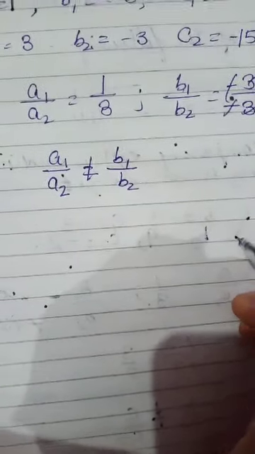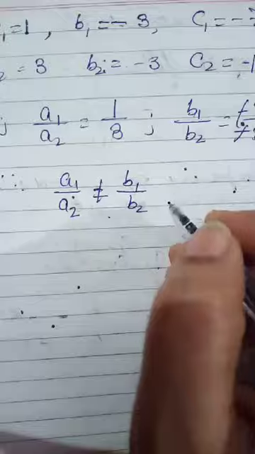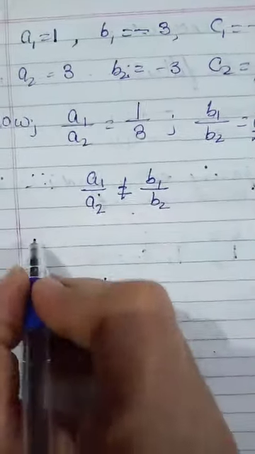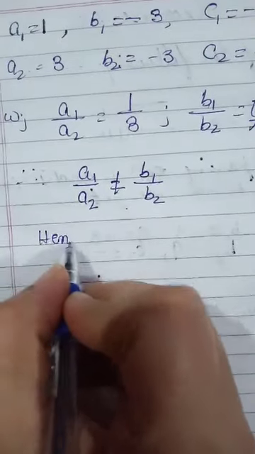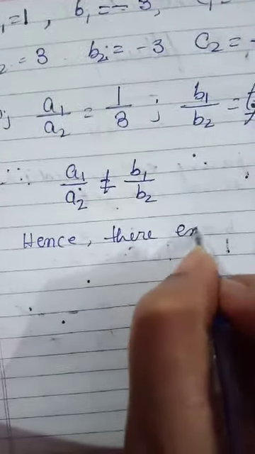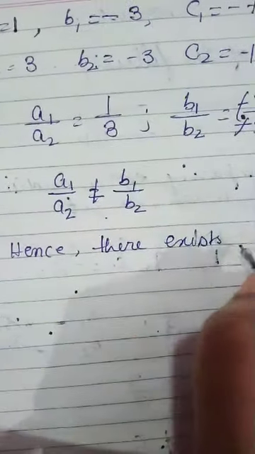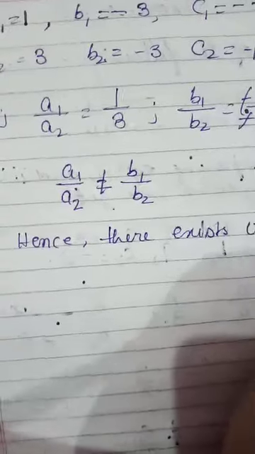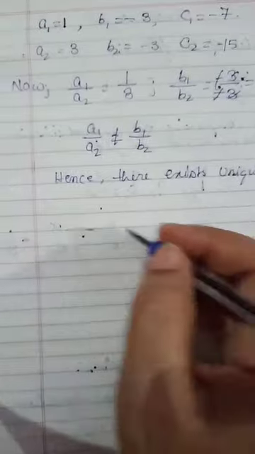b1 upon b2. So if they are not equal, then the solution will be, hence there exists a unique solution. Now to find the unique solution, we have to use the cross multiplication method.